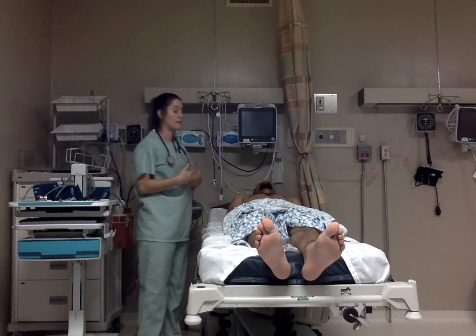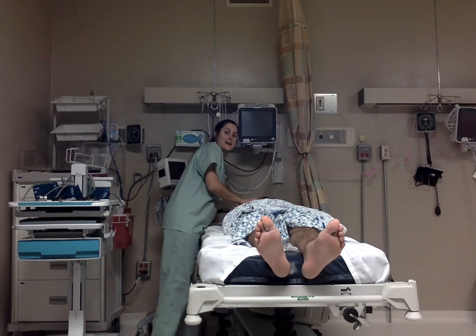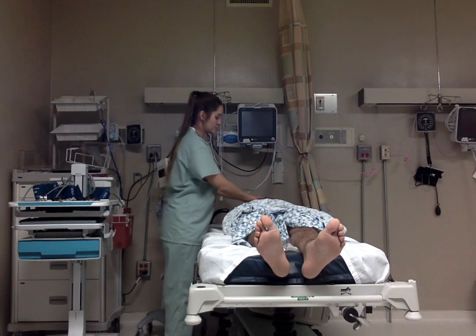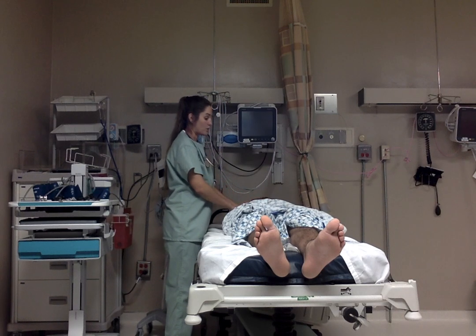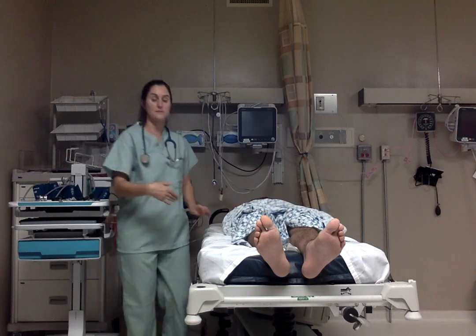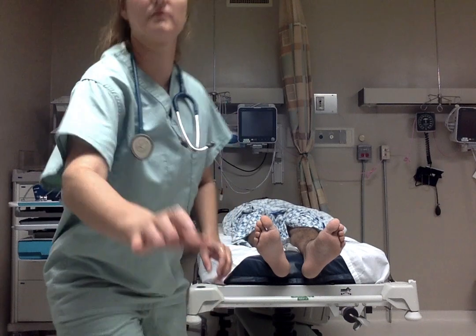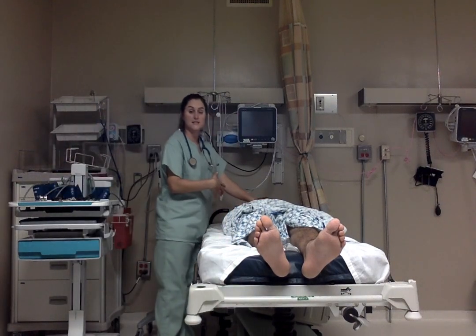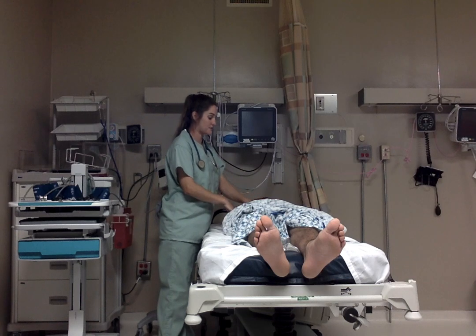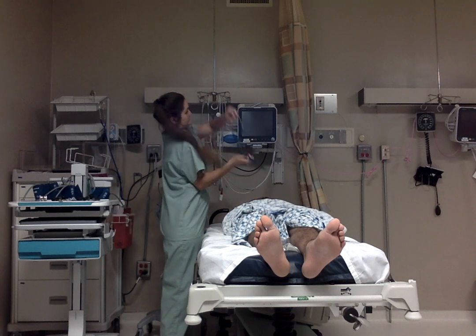And since I'm here, I'm going to lay the head completely flat, and I'm going to assess the abdomen. First, I'm just going to do a general inspection, making note of any abnormal pulsations or bruising or any masses. And then I'm going to auscultate the patient's bowel sounds as well as the aorta and the femoral arteries, noting any bruits.